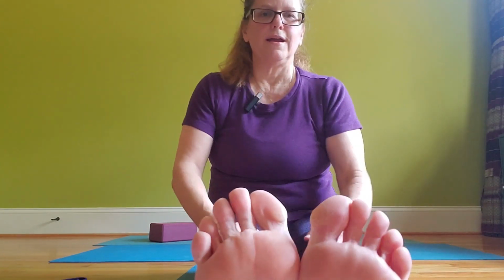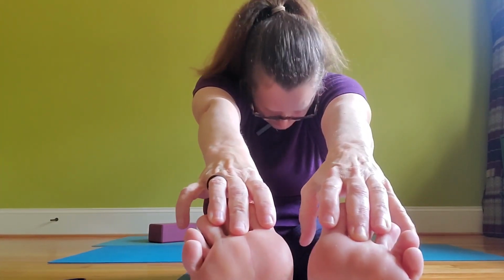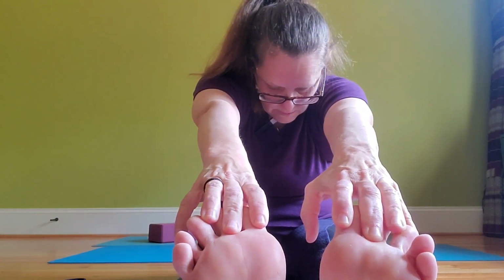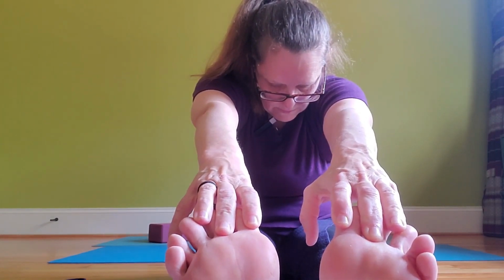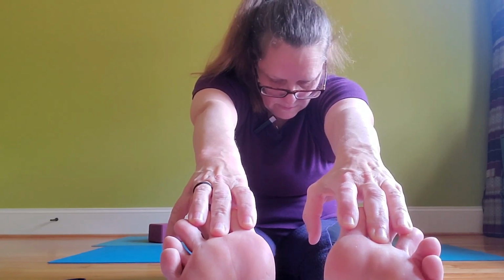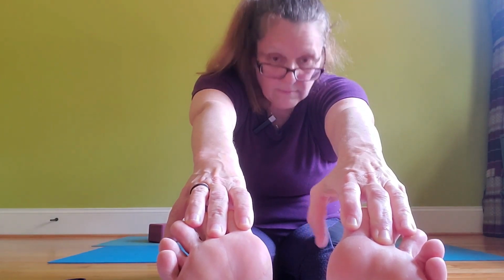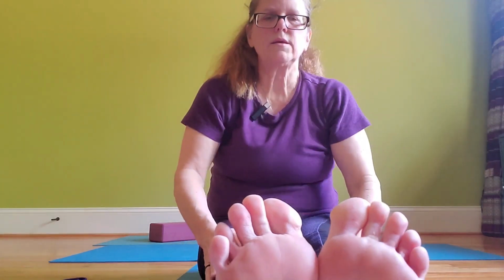Got my toes there. And we're just going to do an inhale. And then reach for the toes. 5 breaths for each of these. This is a bit modified. And then coming back up, let your hands be on the ground. Just sit tall. This is staff pose.